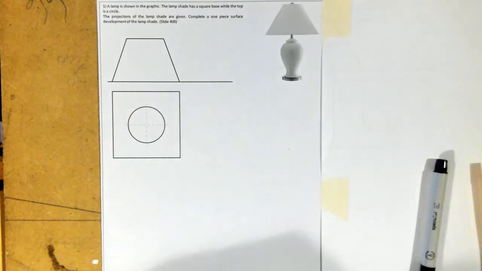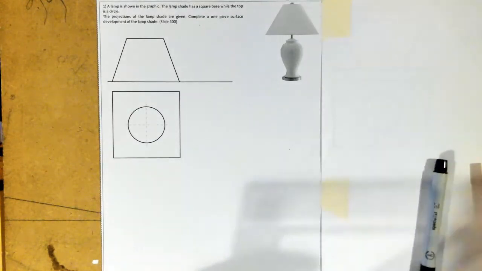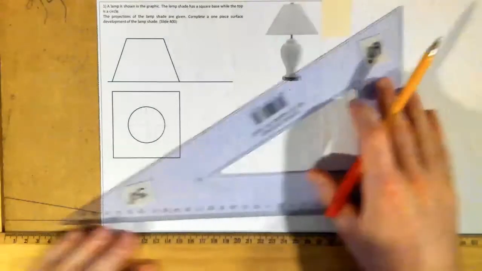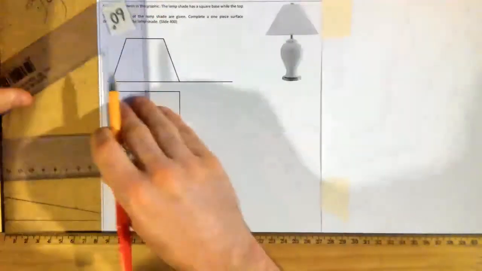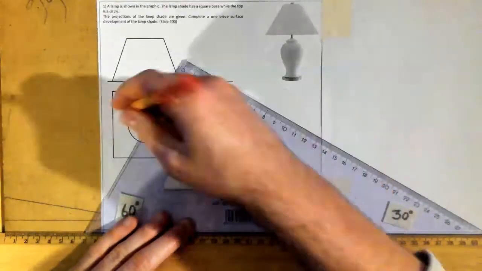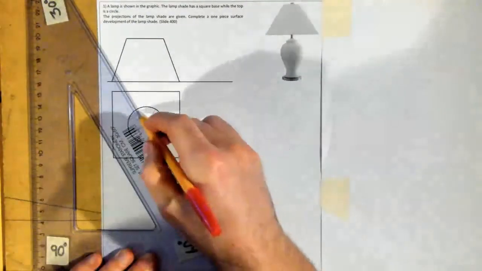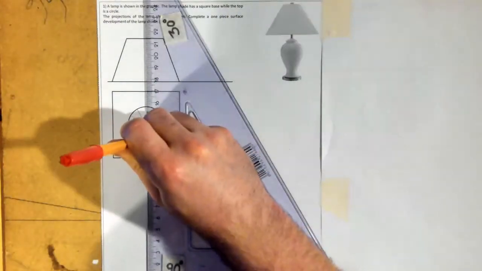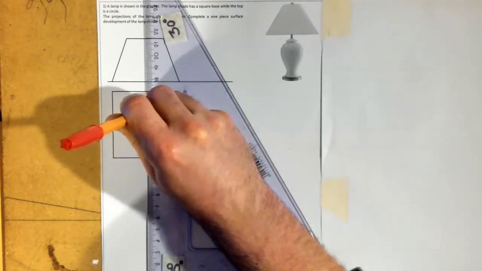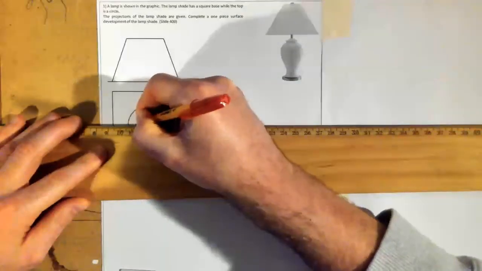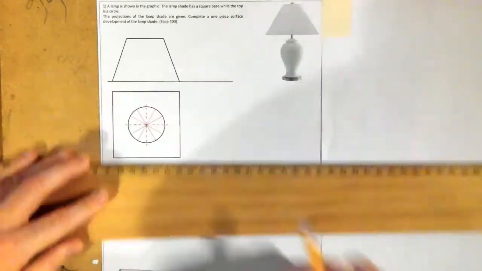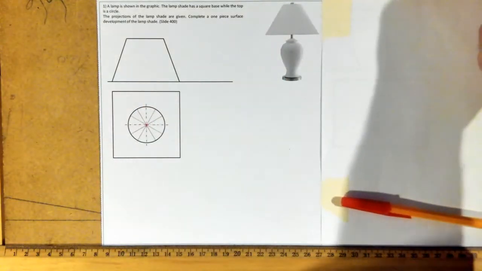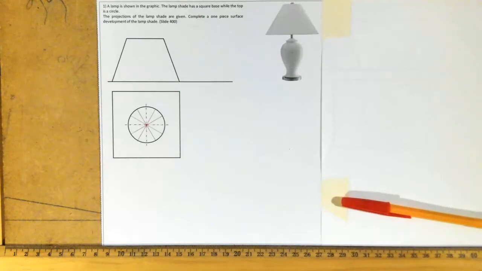Okay, so first of all, I'm going to split up my circle on the top into 12 equal parts, 30 degrees each. So I'll just get that done there now. Okay. Now that that has been split up, I'm going to use labels as well.